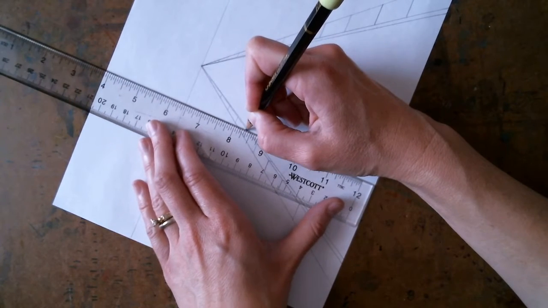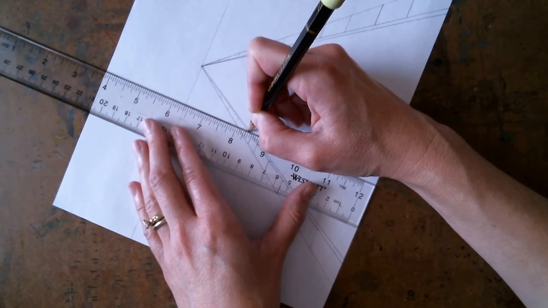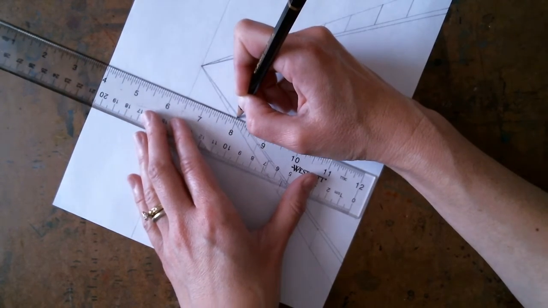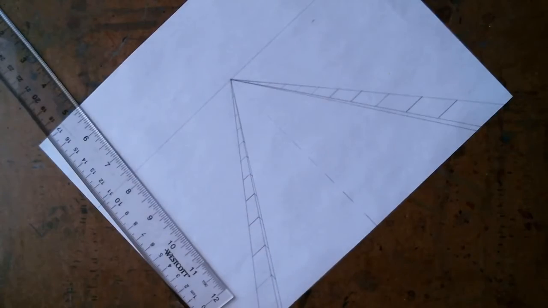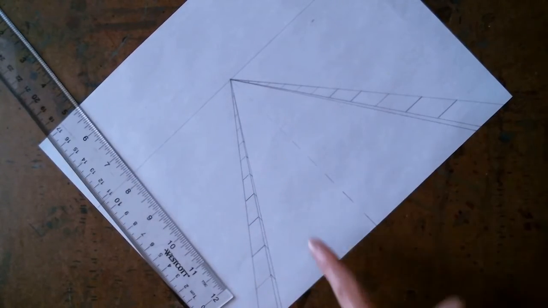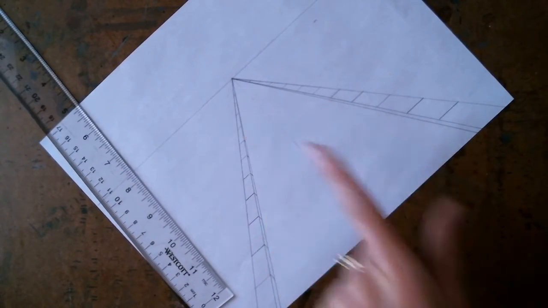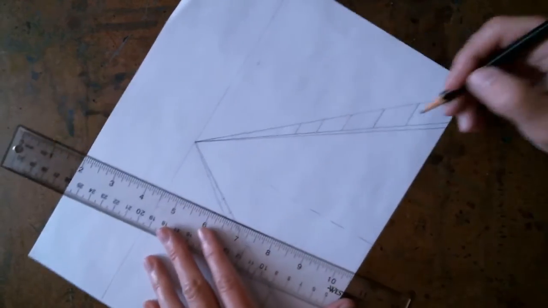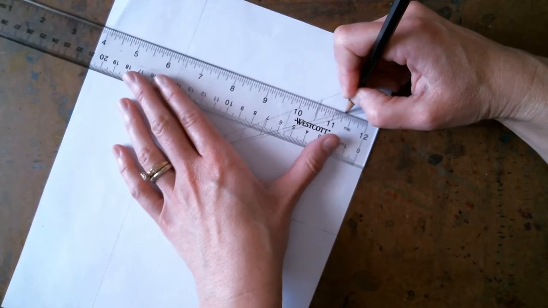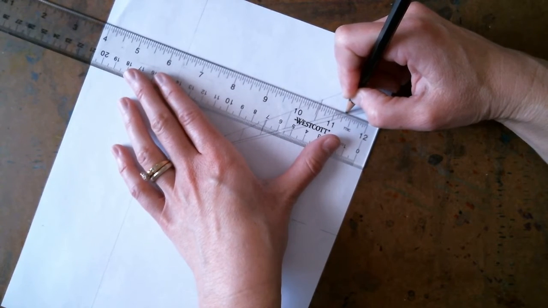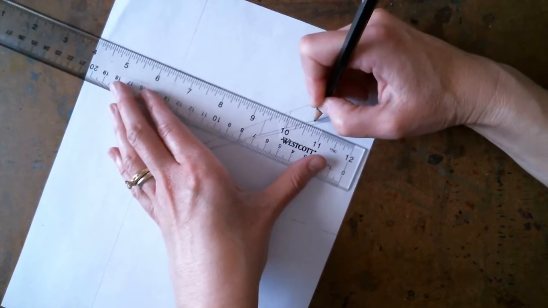It gives you a better sense of depth and that this is going off into the distance. And those further up are going to be very barely visible, so I didn't even go up to the next one. I'm going to do the same thing on the other side, putting my pencil there, lining up my ruler with the bottom of my paper, and drawing my vertical lines.